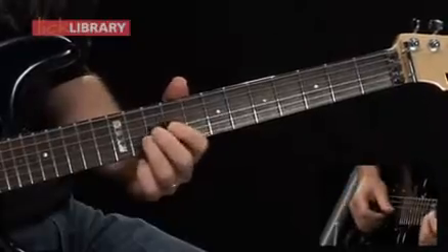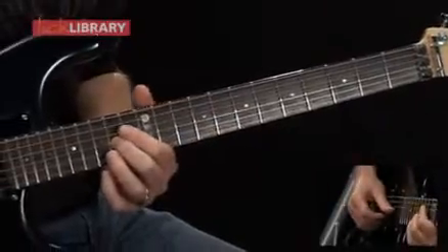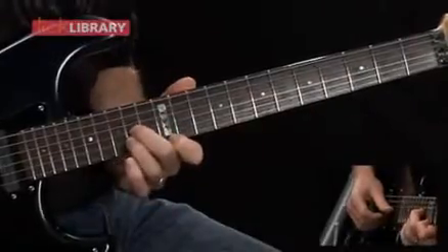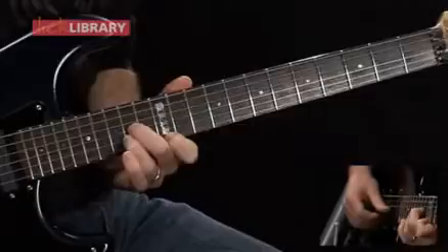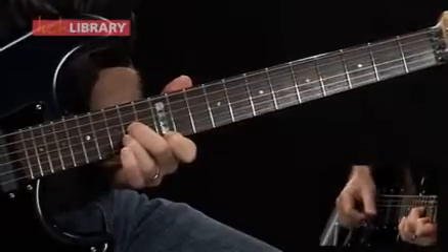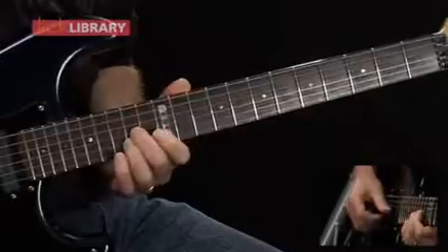I'm going to move up again. Now I'm going to play A on the 14th fret of the G string, C sharp on the 14th fret of the B string, E on the 12th fret of the high E string. And then I can move all the way up here.